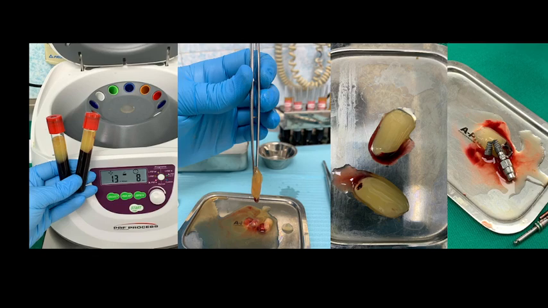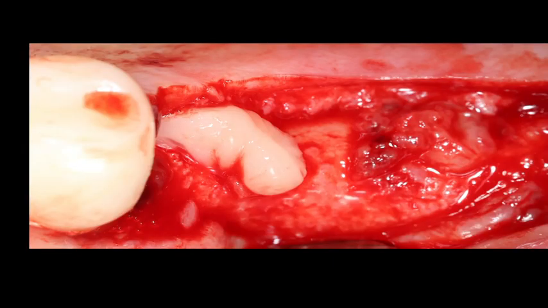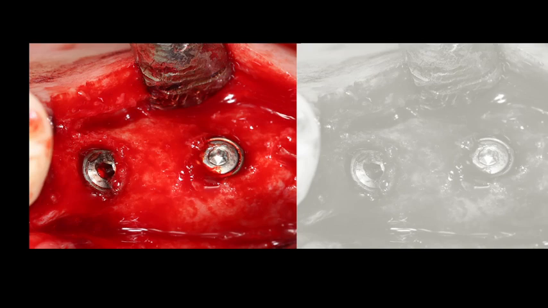And we put the dental implants in order, and we compress the PRF in order for the implants to be supplied from the fibrin. As we see here, we put the PRF inside the hole, and finally these are our implants.